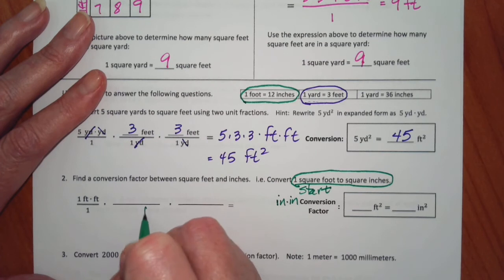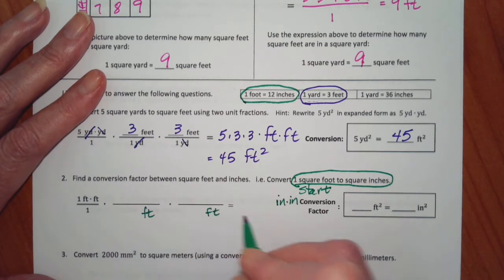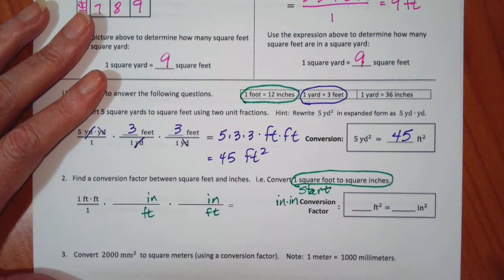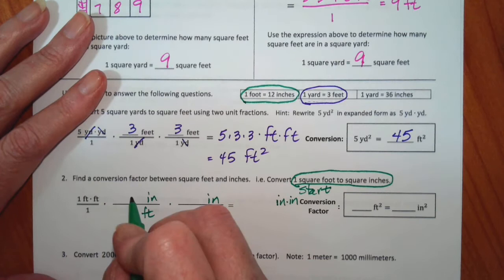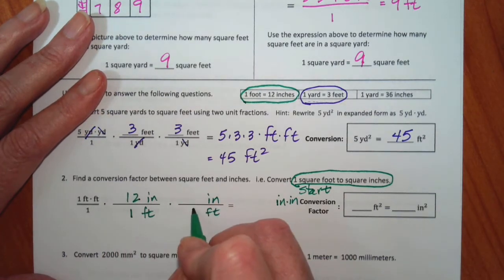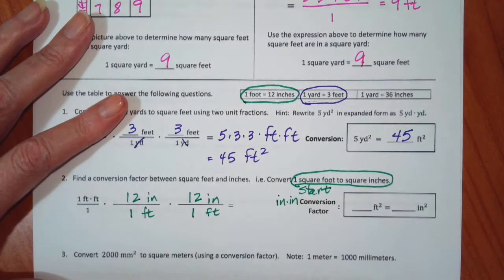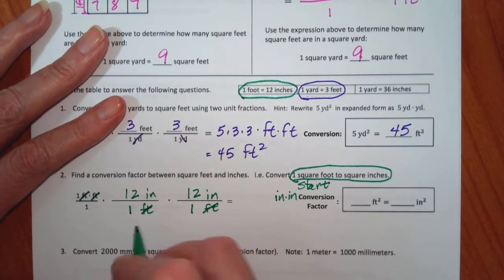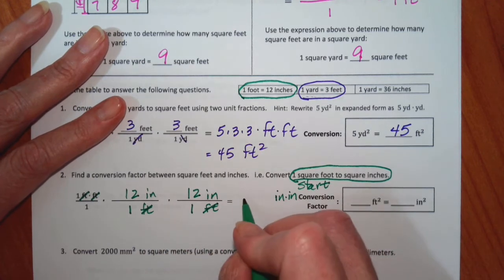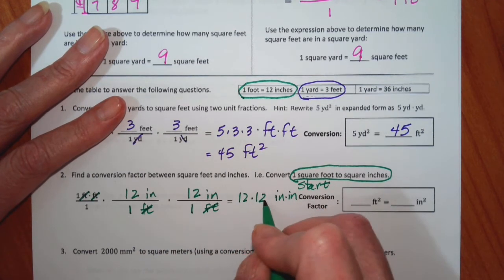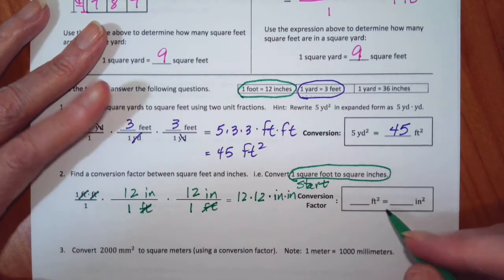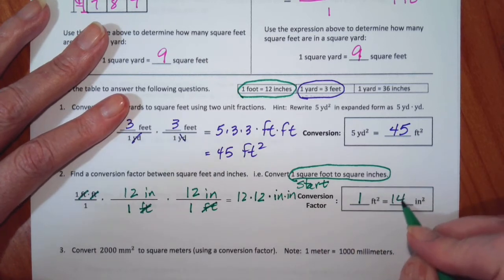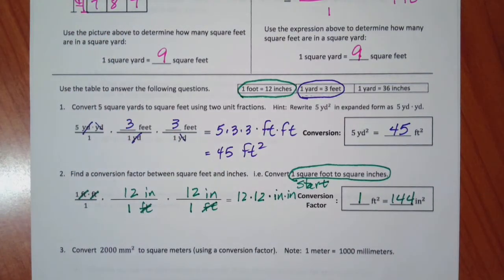So I know I'm going to have to get rid of the feet twice, and I'm going to have inches twice. Well, I know 1 foot is the equivalent of 12 inches. 1 foot is the equivalent of 12 inches. When I end up crossing off all my units, this gives me 12 times 12 inches squared. So 1 square foot is equal to 12 times 12, which is 144 square inches.